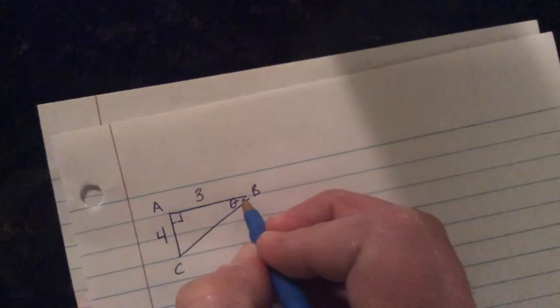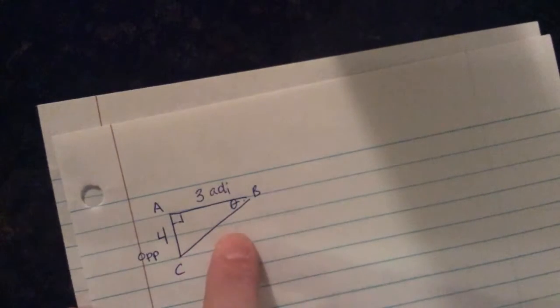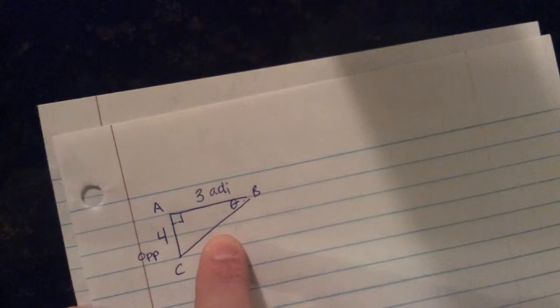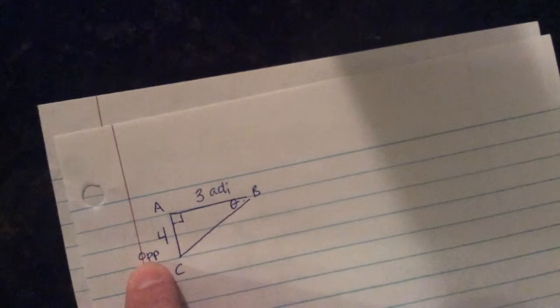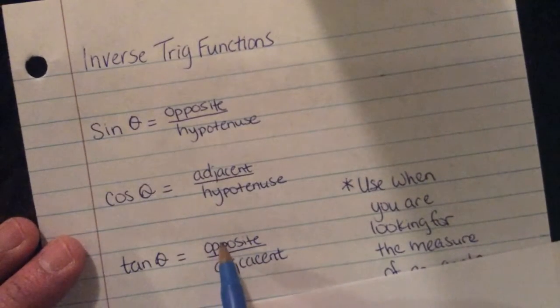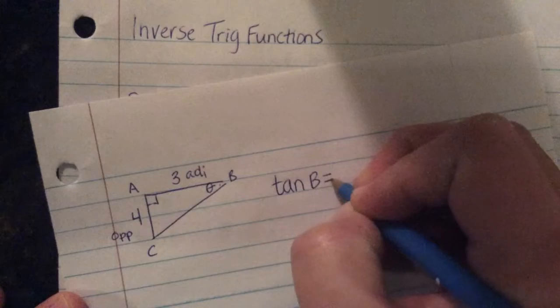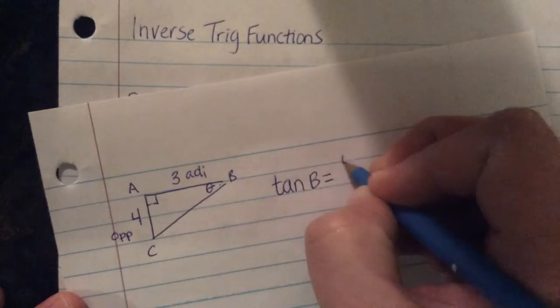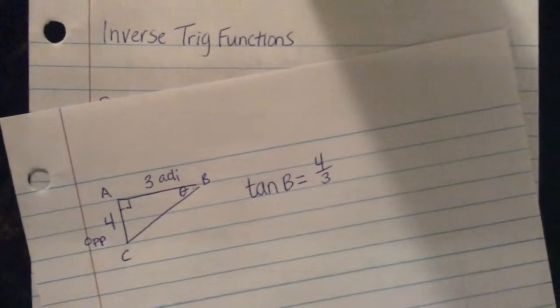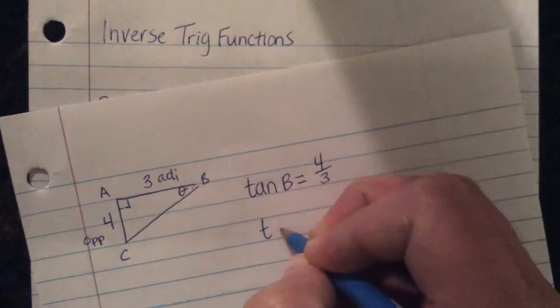Now compared to angle B, 4 is the opposite side, 3 is the adjacent side. We know that because this side right here is the hypotenuse. So we have to ask ourselves which function uses opposite and adjacent. Looking back at our sheet over here, we see that our tangent function uses opposite and adjacent. So we know that tangent of B, whatever that is, equals opposite over adjacent, which is 4 over 3. Now that doesn't help us figure out what B is until we use this inverse function.